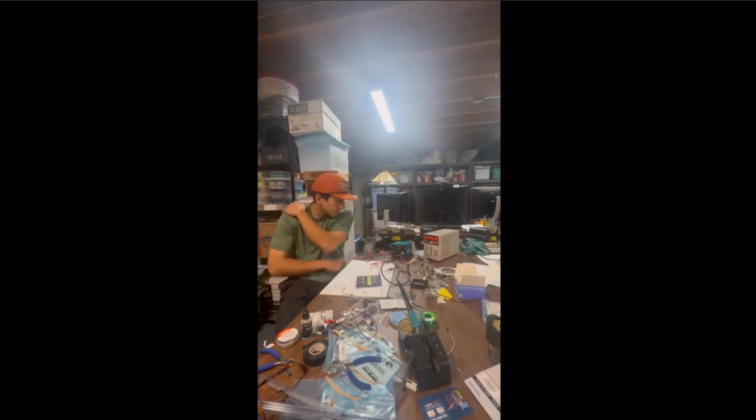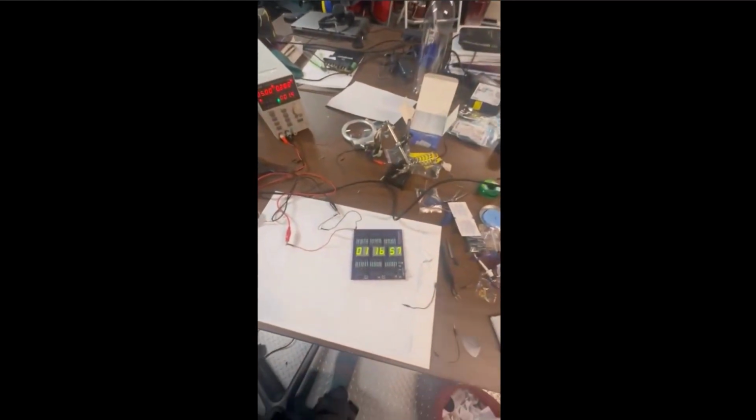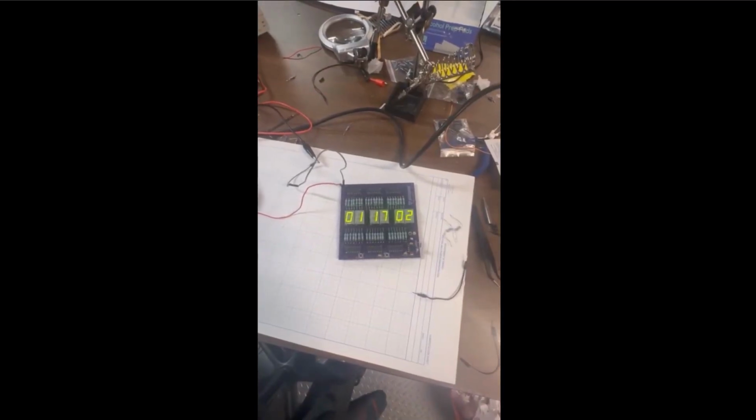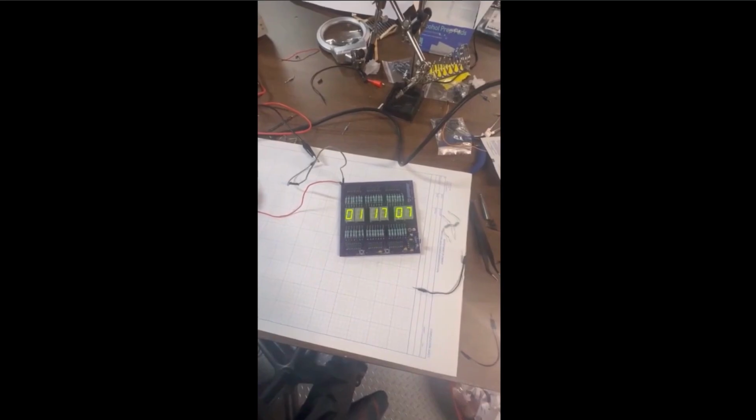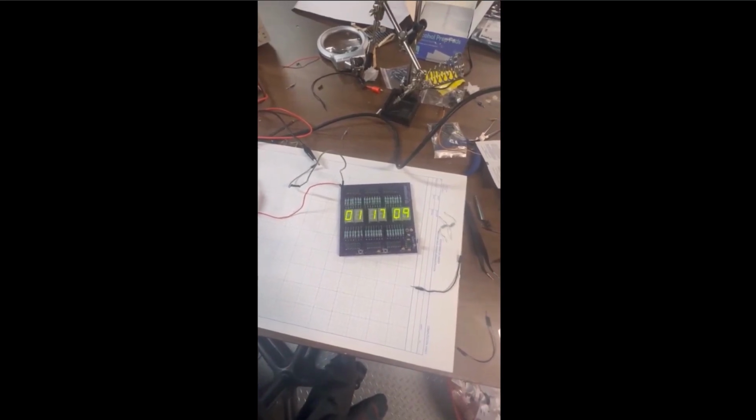So at around 320 milliamps, we're now at a constant voltage. So go ahead and zoom in. And it is ticking. It's at 1 second increment, thanks to PSpice.